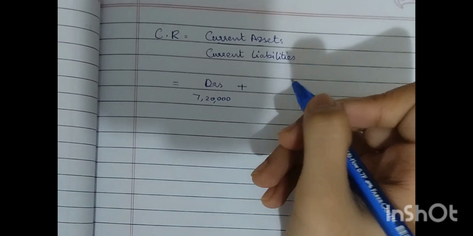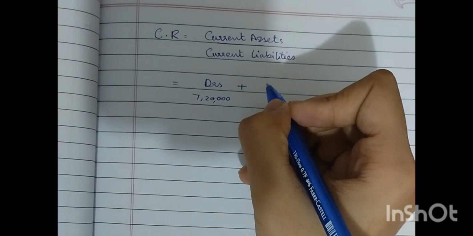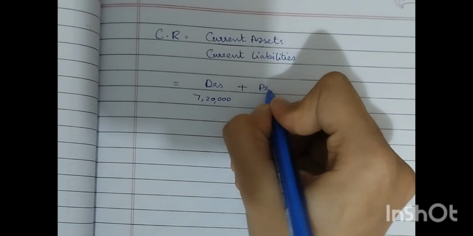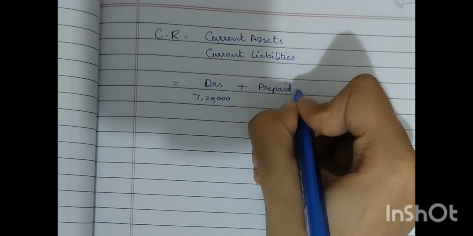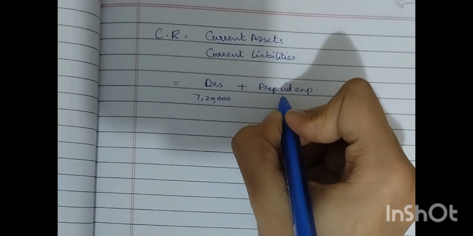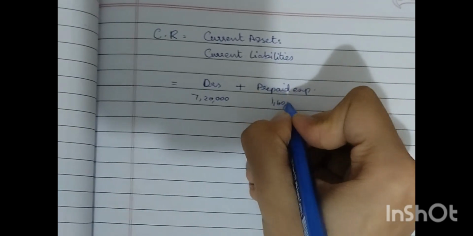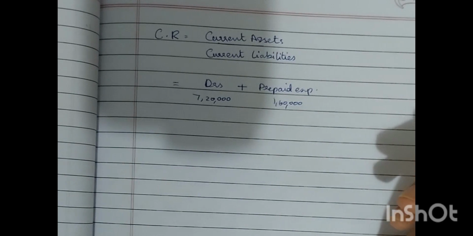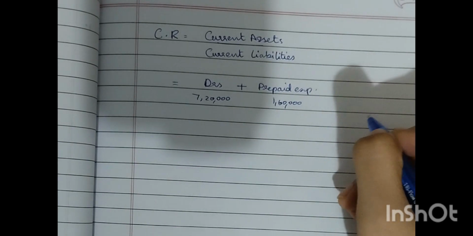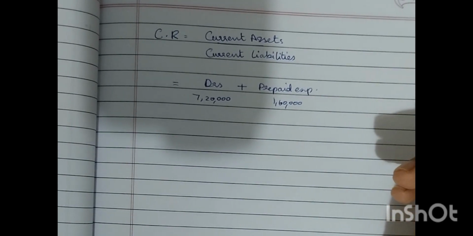Right, prepaid expenses is another form of current assets. So prepaid expenses, 1,60,000. The reason being, suppose you paid something in advance, that is prepaid expenses, right?